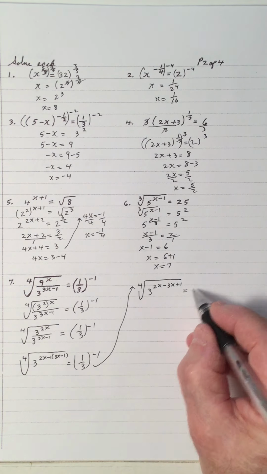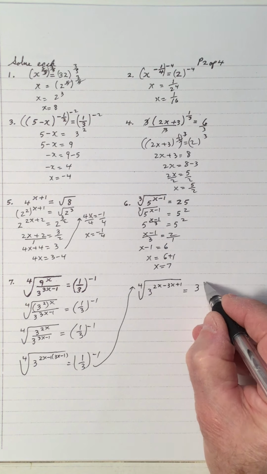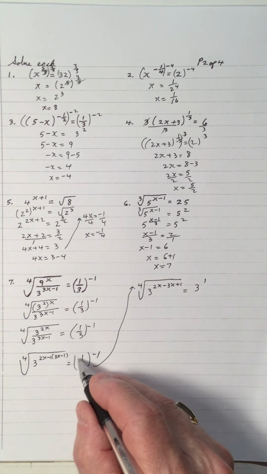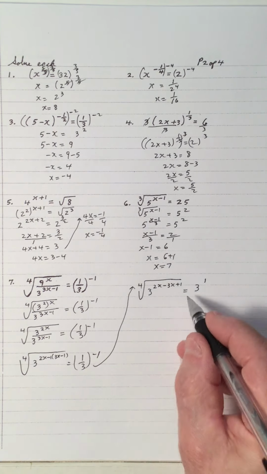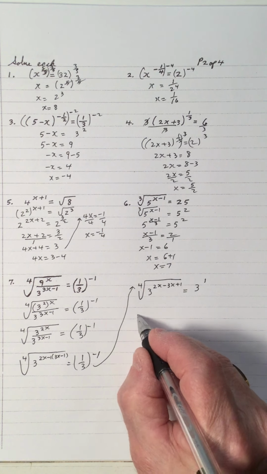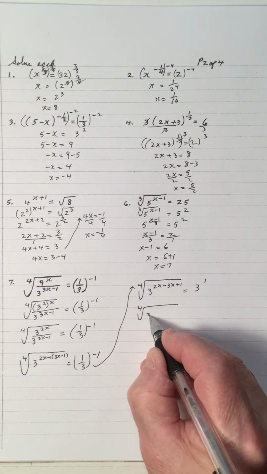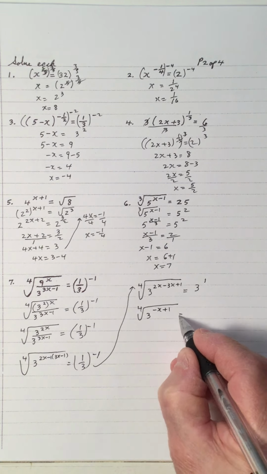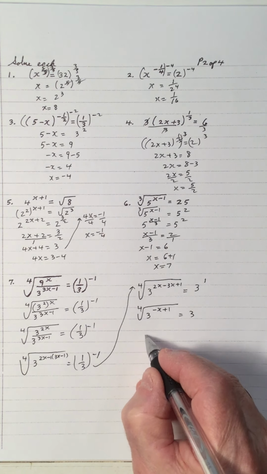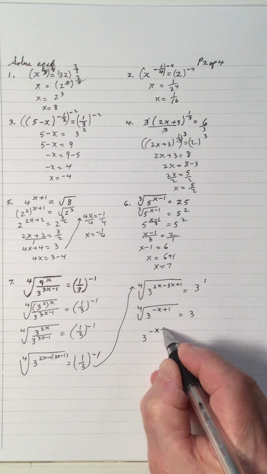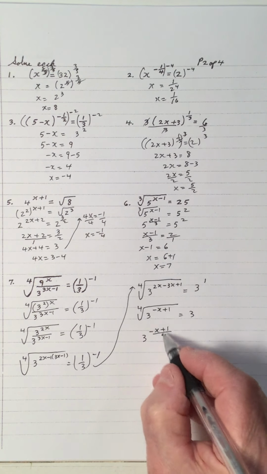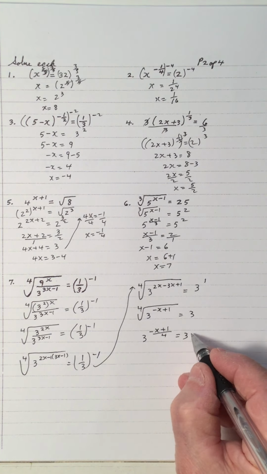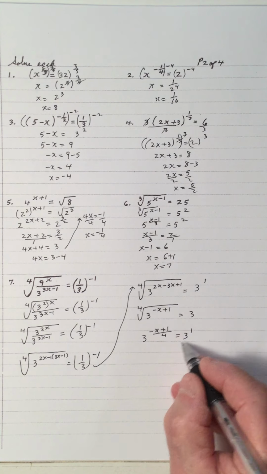And so now I'll take the 1/3 to the negative 1 and make it a 3 to the 1 power. So make the negative 1 a 1, and the negative flips this fraction around. And now we have, I should have simplified the inside of this first, but let's continue. 2x minus 3x is negative x plus 1, to the 3. So this is 3 to the negative x plus 1 over 4. Fourth root is 1/4, so 4 goes to the bottom of this exponent. That's 3, and again, now we've got to put the 1 back in.